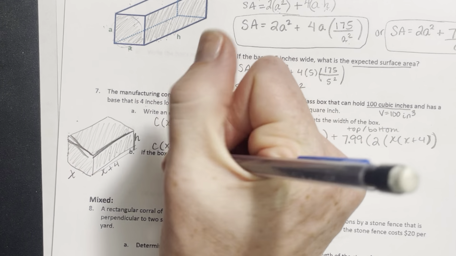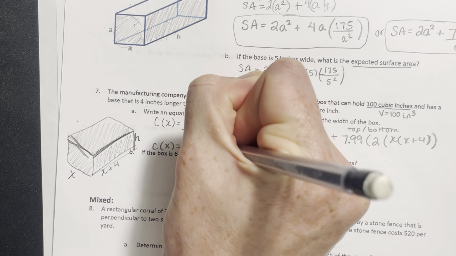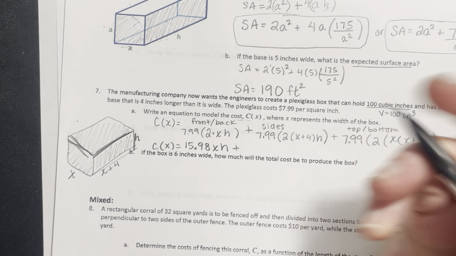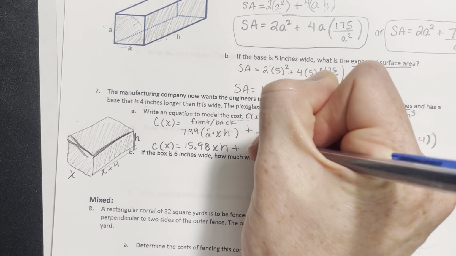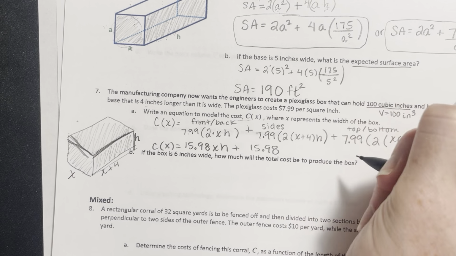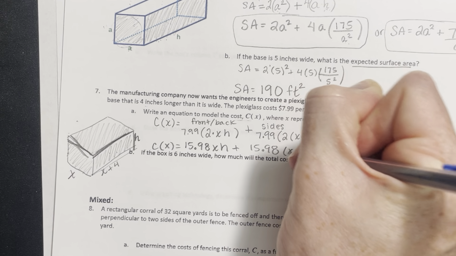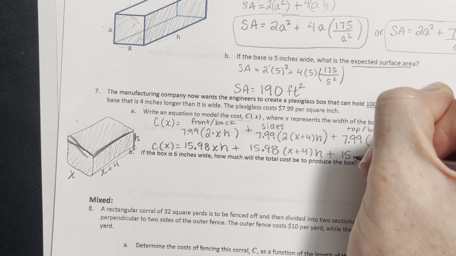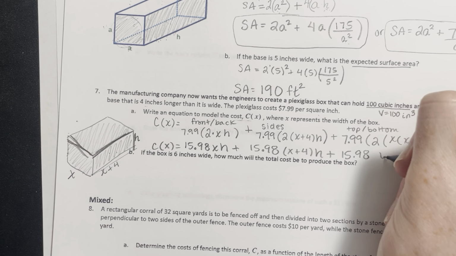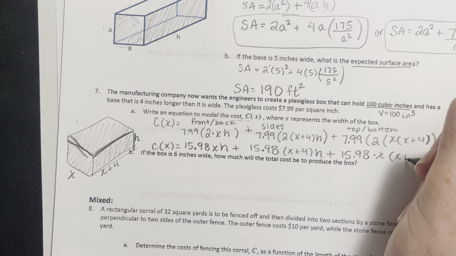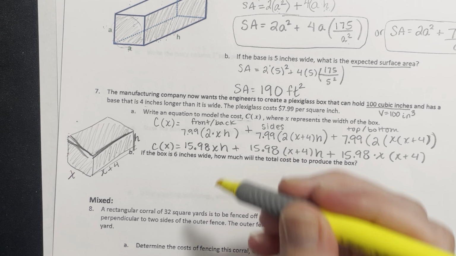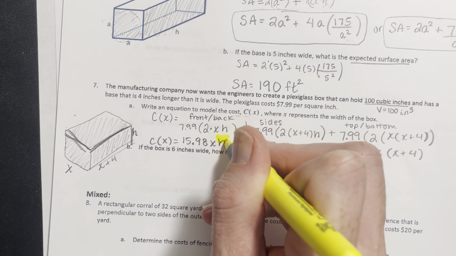So we've got $15.98 xh plus $15.98 times x plus 4 times h plus $15.98 times x plus 4. The issue is we still have h in this equation. So look at where our h's are.